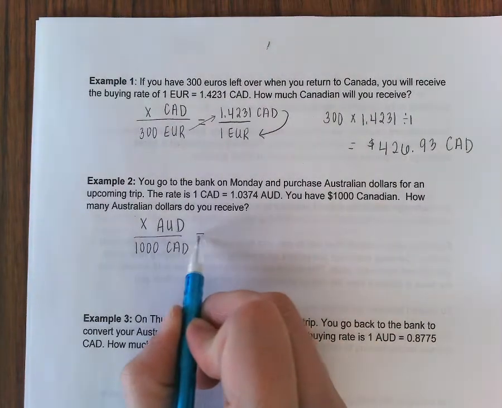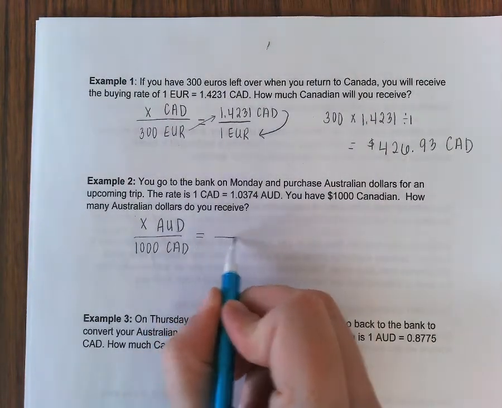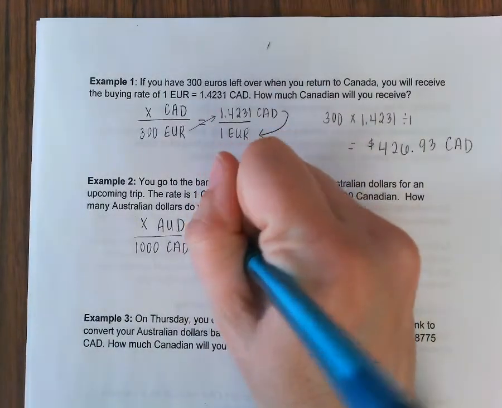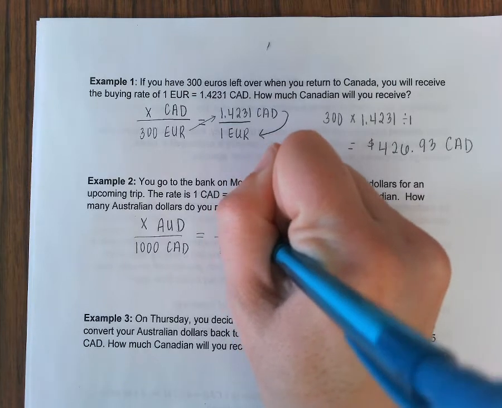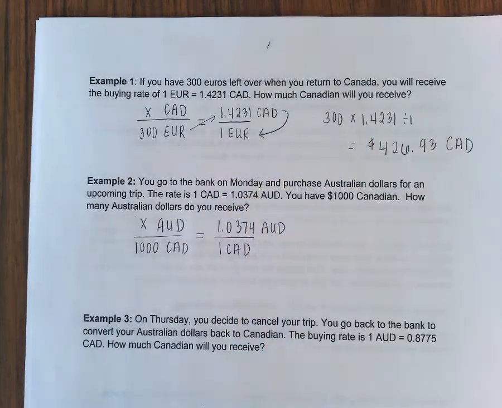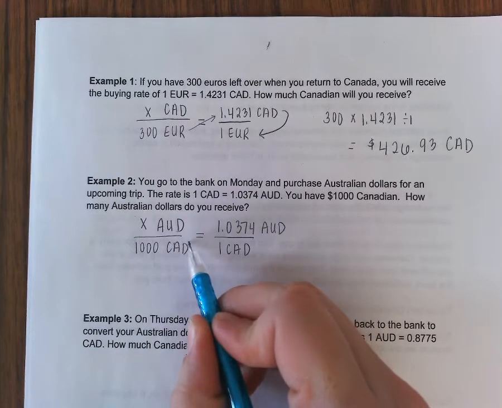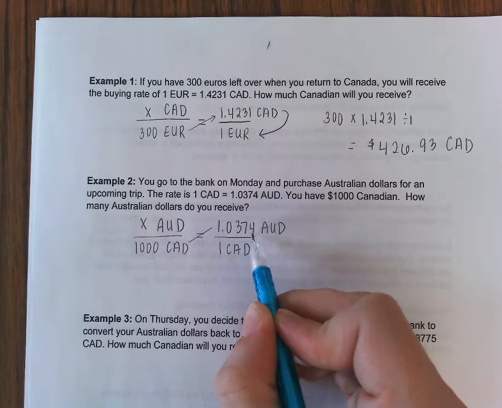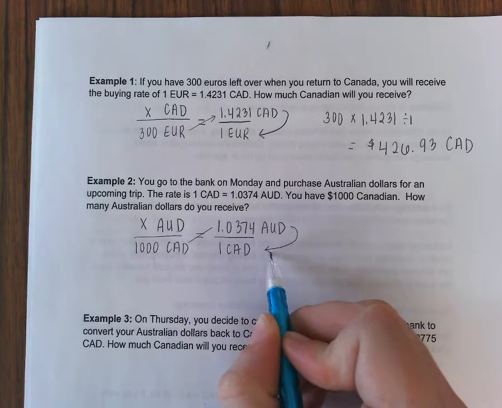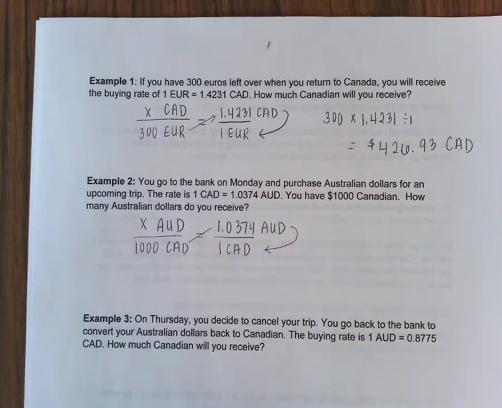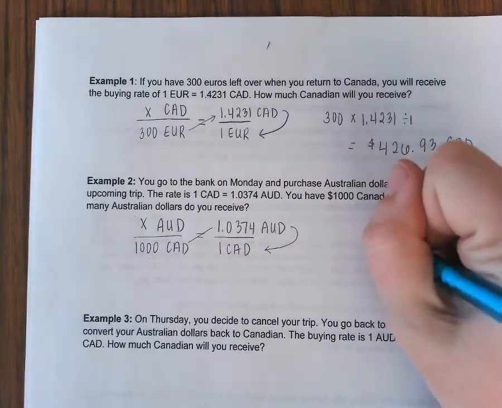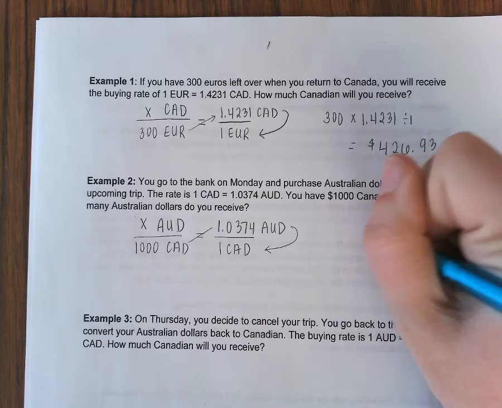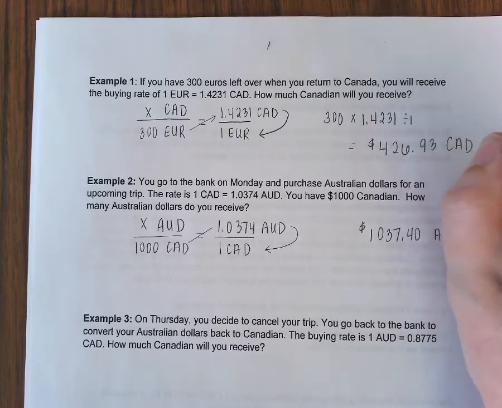Now the exchange rate is that 1 Canadian is 1.0374 Australian. Again, if you then multiply 1,000 times 1.0374 and divide by 1, you will get your answer. And in this case, your answer is $1,037.40 in Australian dollars.